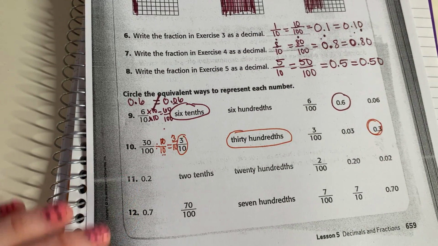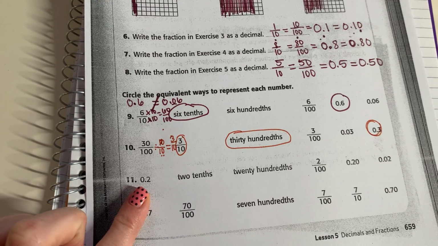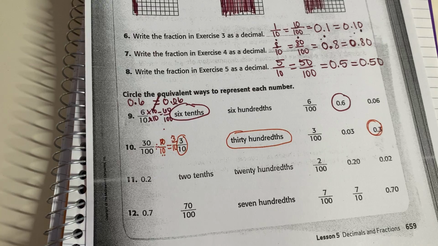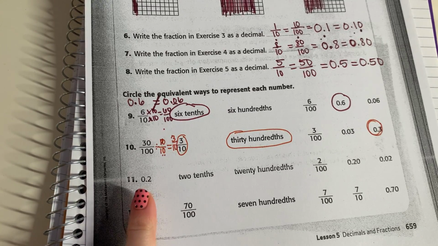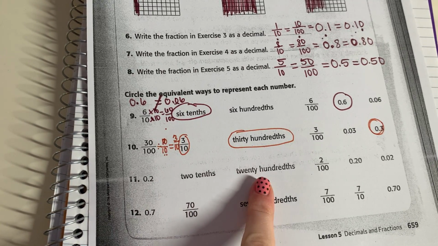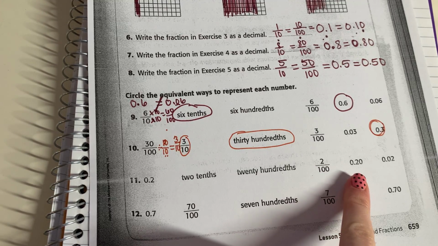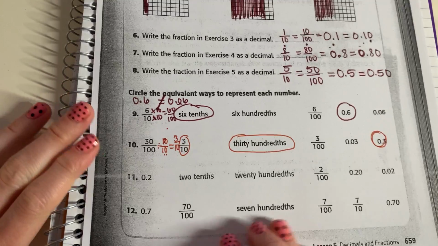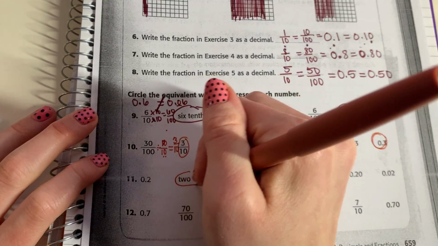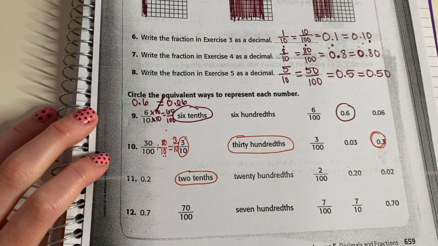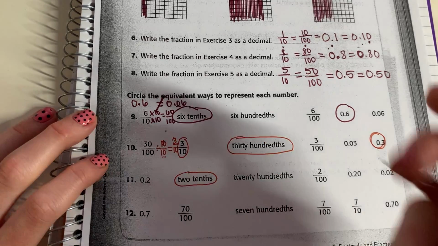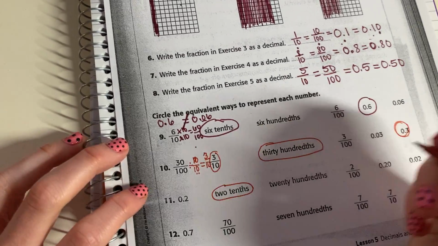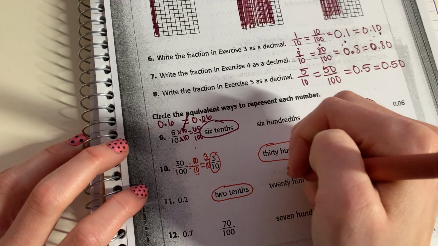Go ahead and look at number 11. You're looking for everything that's equal to the decimal version of 2/10. All right, so we have 2/10, 2/10, 20/100, 2/100, 20/100, and 2/100. All right, so I know these two are equivalent. 20/100, well, 20/100 is going to look like this.